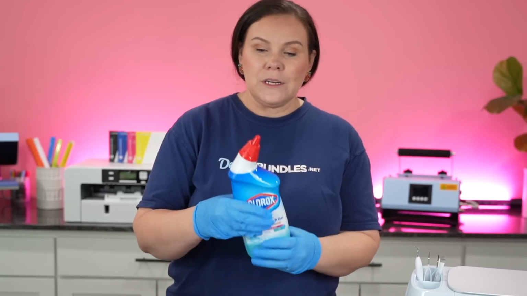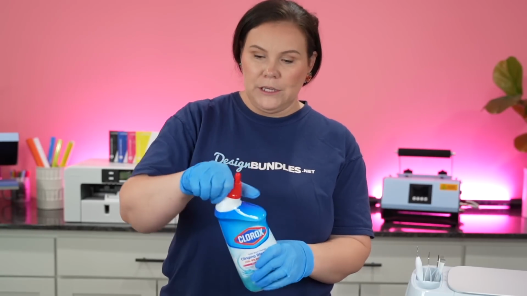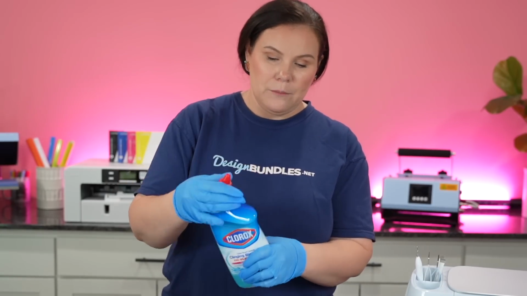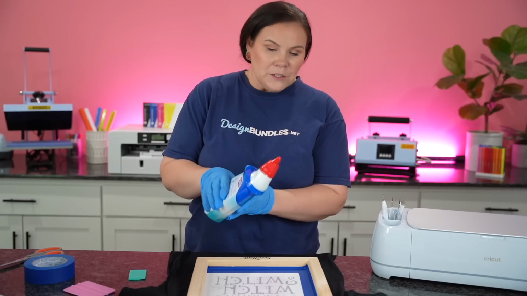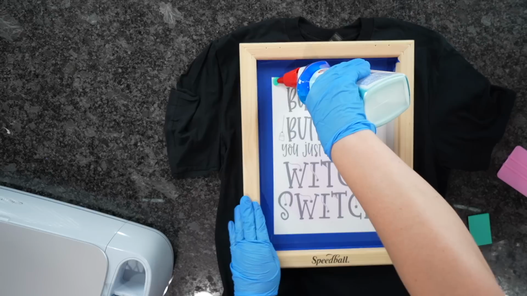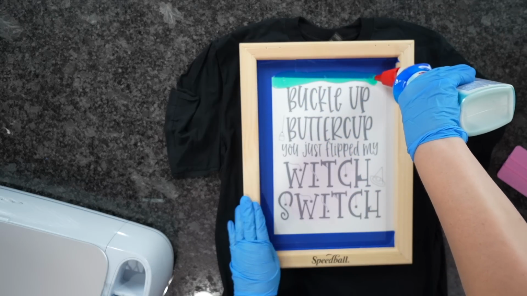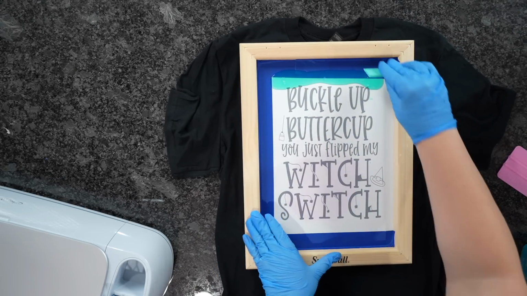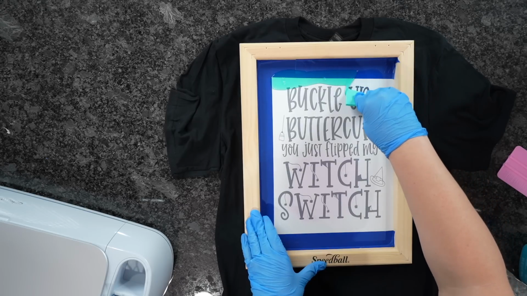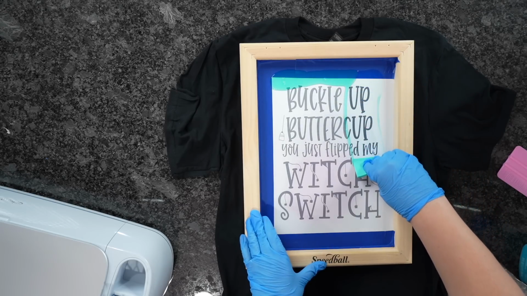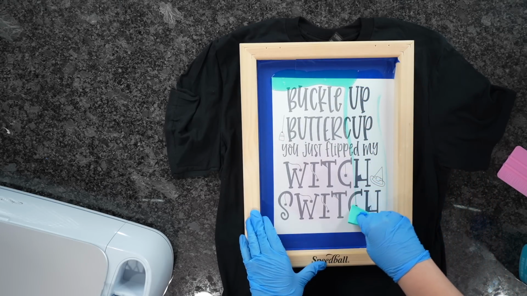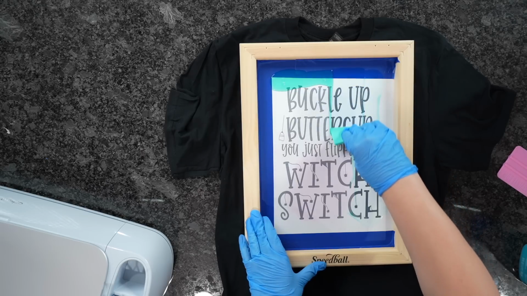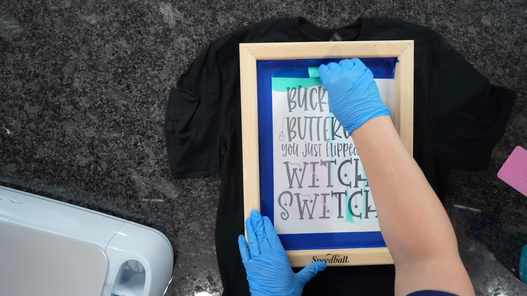Next, what we're going to do is take our Clorox here, and then we're just going to get us some. We want to work pretty quickly, right? So we're going to go ahead and just get ourselves some right up here at the top like this. All right. And we're going to start to work this down. So I'm going to work pretty quickly. I'm going to take that squeegee, and I'm just going to go ahead and work my way down, pushing it into the t-shirt, just like so. I'm going to come to that next section, and I'm just going to keep going across.